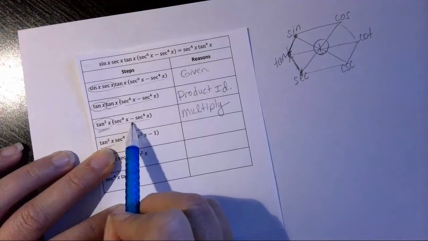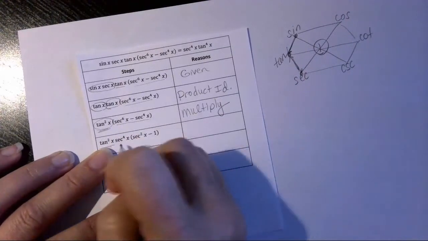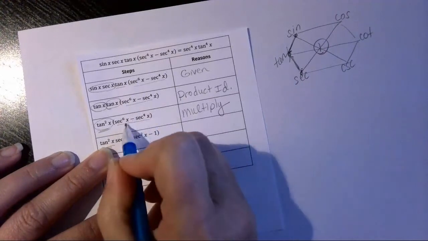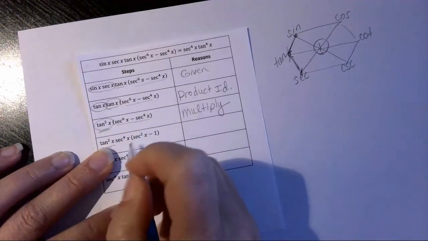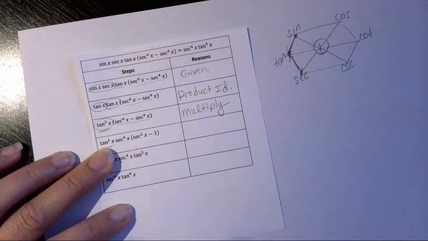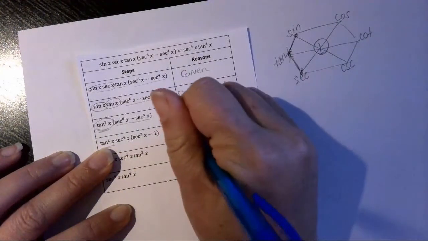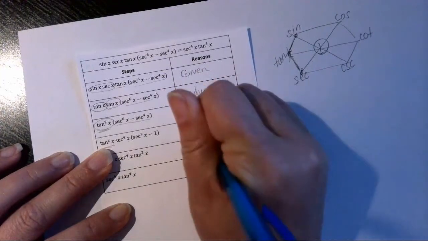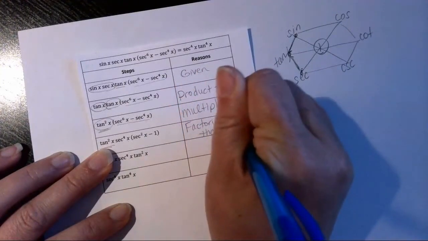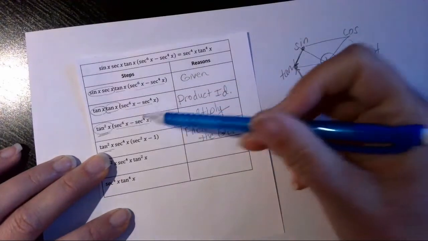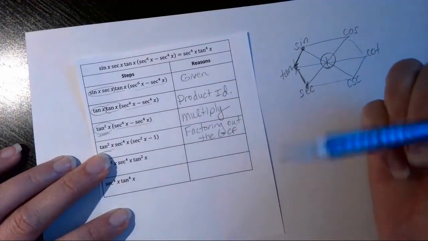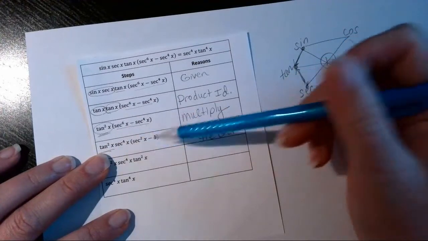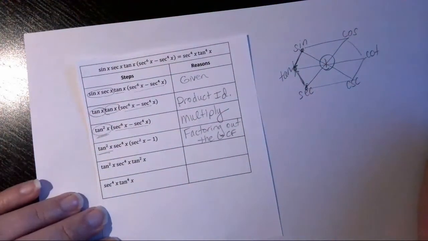And you can see as we go from one line to the next that it's this secant to the 4th of x that's been factored out of these two terms in the binomial as a GCF. So this is factoring out the GCF, and that GCF, the greatest common factor in this case, is secant to the 4th x. When we factor that out of the binomial, we're left with a secant squared x minus 1 in the parentheses.